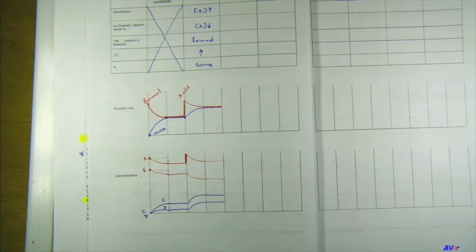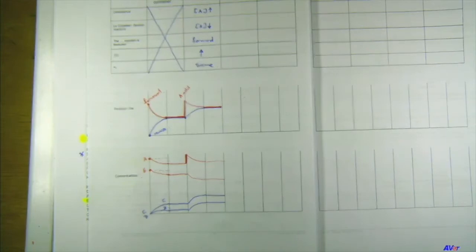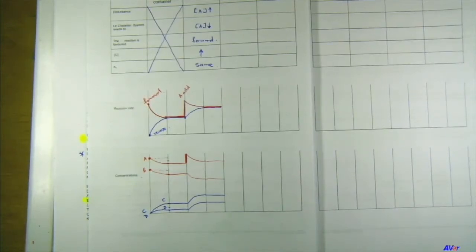So always remember, you have to think what's happening at that moment, and then what's happening when the system reacts. At that moment, I'm adding A. There A's go. But what does the system do? The system reacts to decrease A. But it cannot only decrease A. If it's using A, then it's using B as well, and it is producing C and D. So they will always do the opposite, the reactants and the products.